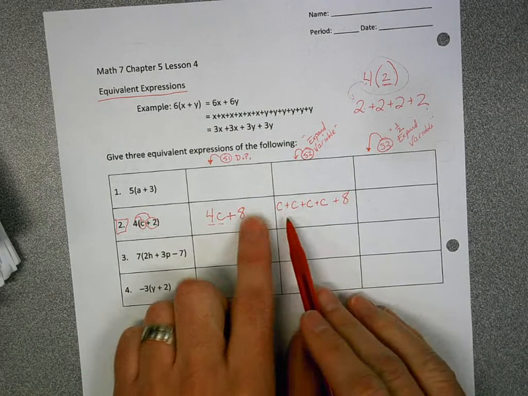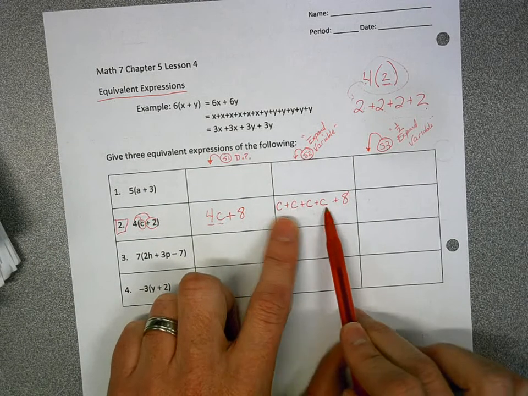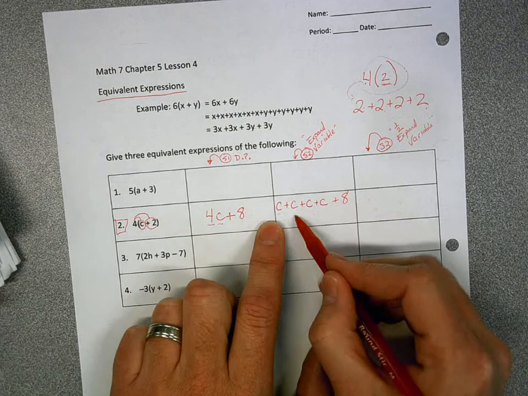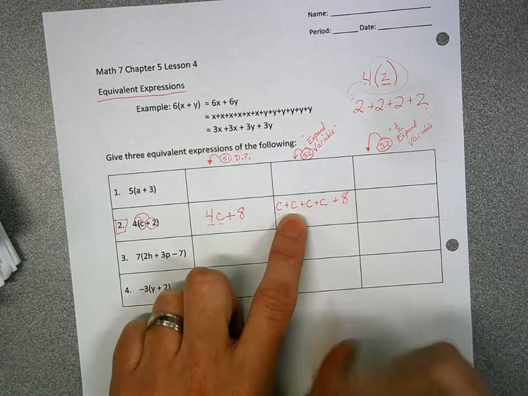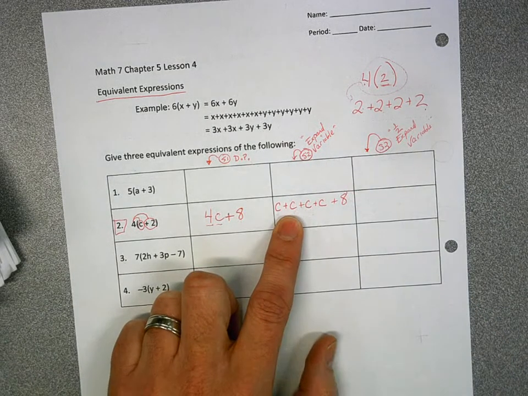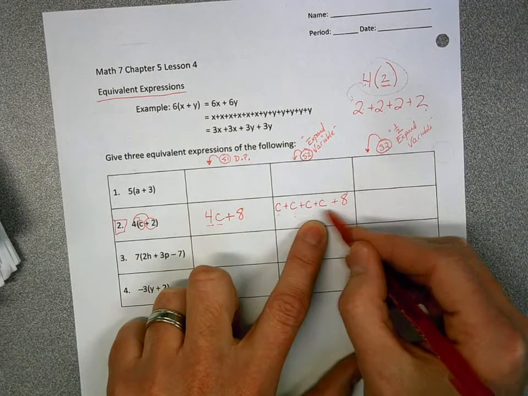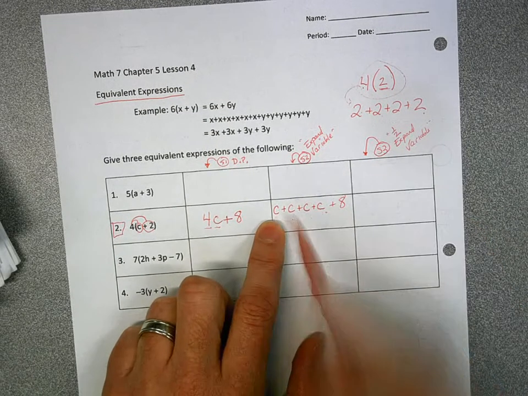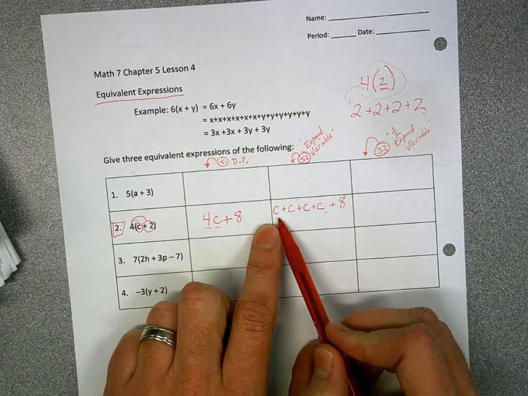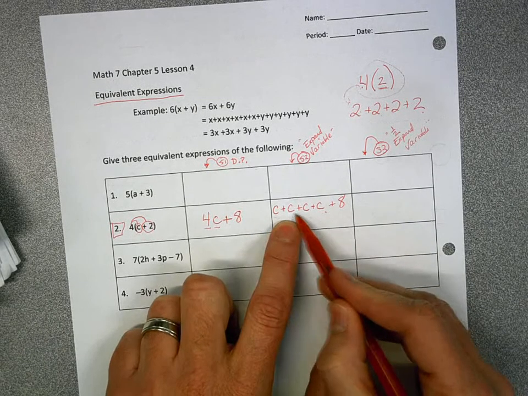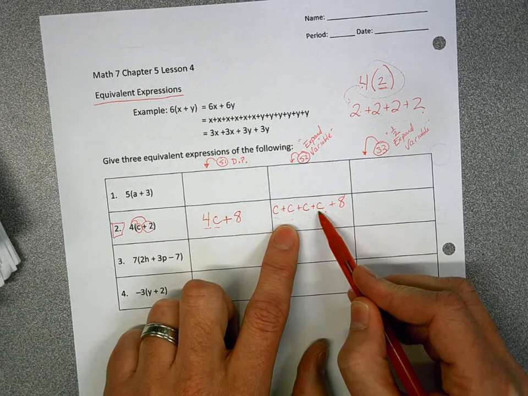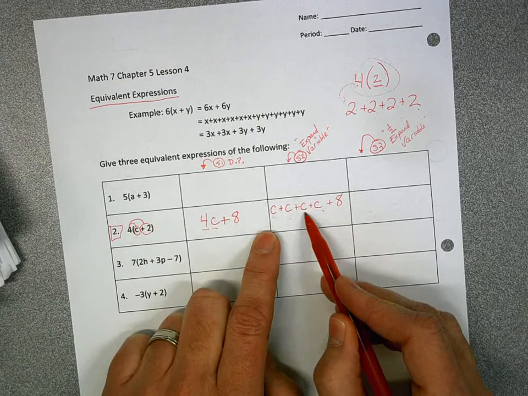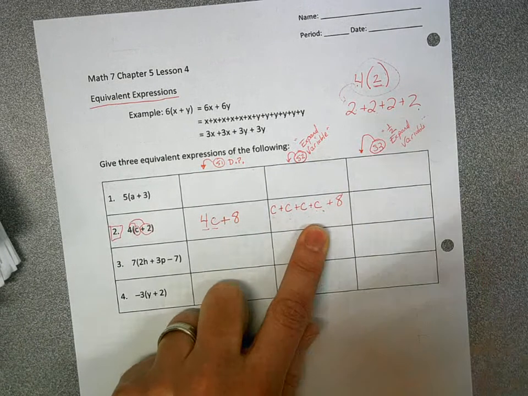Instead of saying c plus c plus c plus c, here's what I'll do. I can take 2 of these c's. Instead of putting c plus c, I could put 2c plus these 2 c's. Or I can say 1c plus these 3 c's. Or I can do it a different way. I could say these 3 c's plus that c. I can do it however I want.